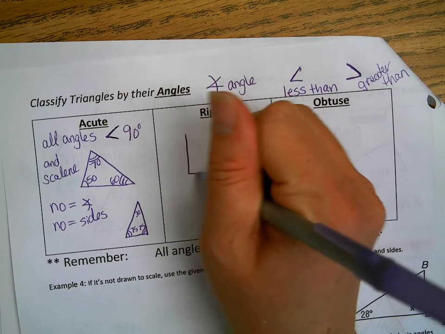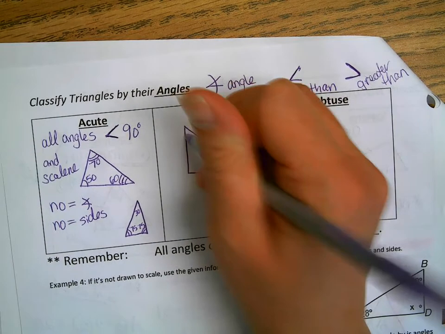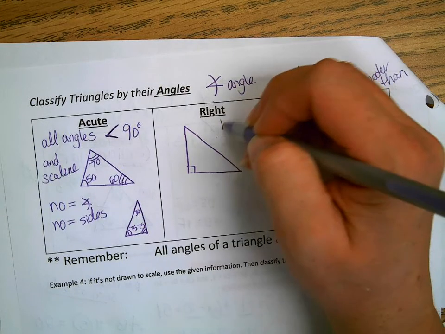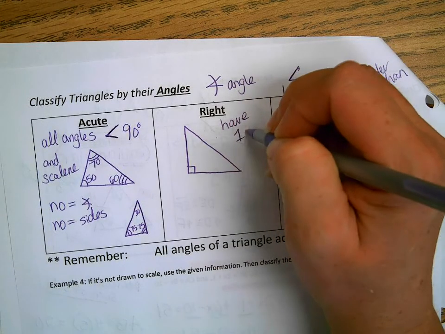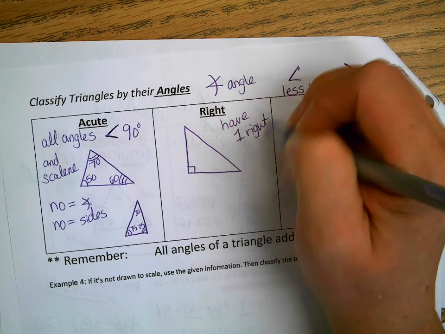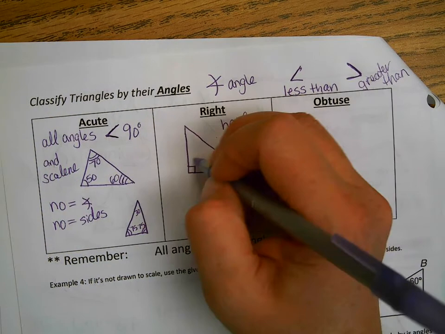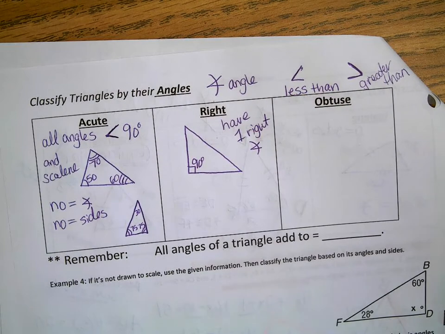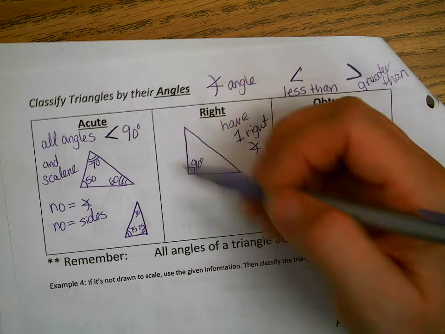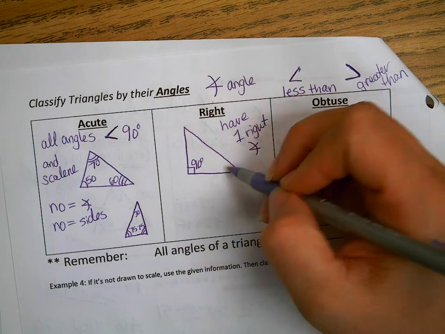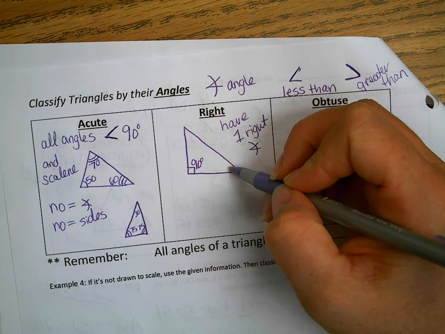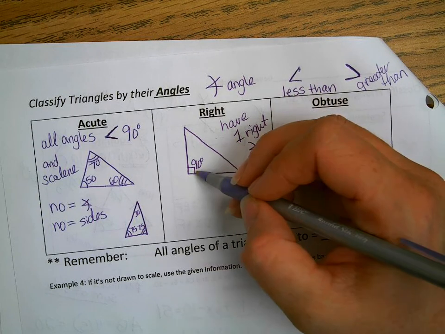Right triangles have a right angle. One right angle, and remember, right angles measure 90 degrees. Now, can you have two angles of 90 degrees in a triangle? Well, could this angle and this angle be 90 degrees, where all three add to 180?